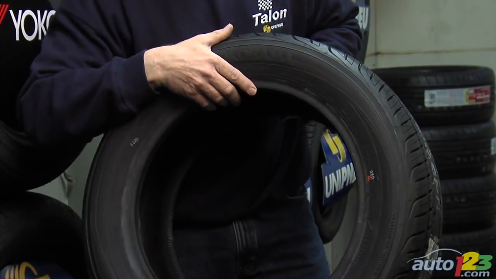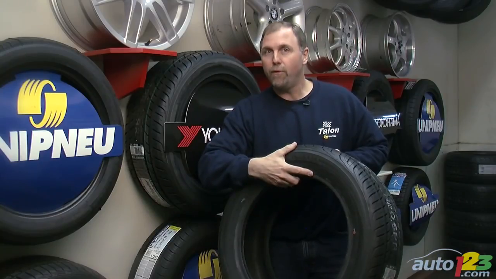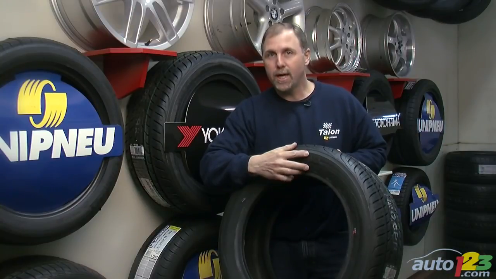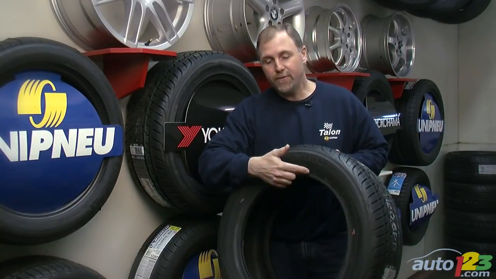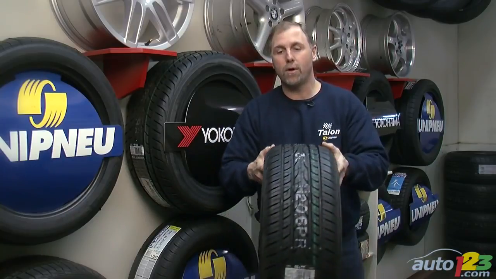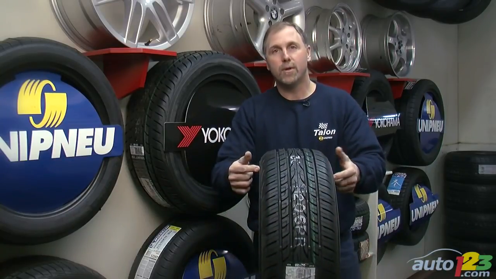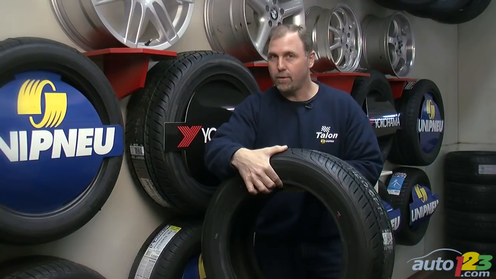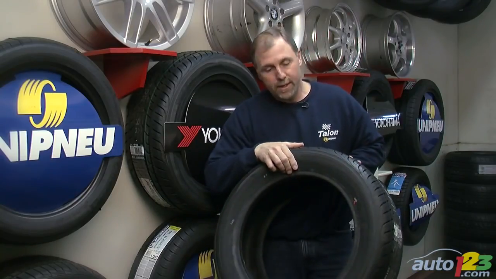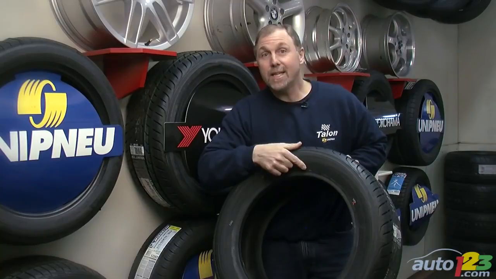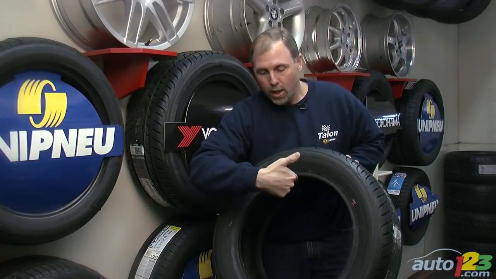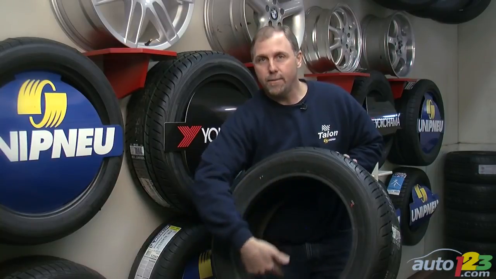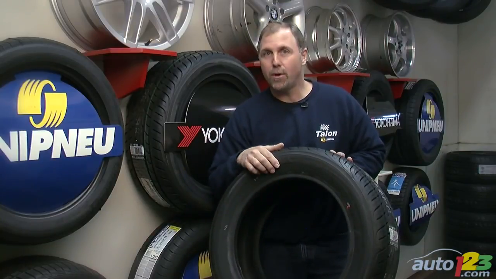The second series of digits we call profile, and that is expressed as a percentage. In this case, 55. 55% of the overall section width will calculate the sidewall height in millimeters. The next series of digits is in inches, oddly enough. It expresses the diameter of the rim. So the R16 means a 16-inch rim diameter.